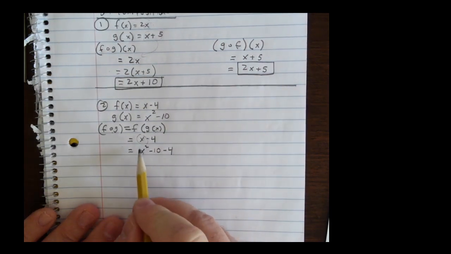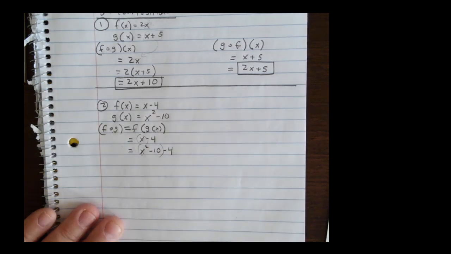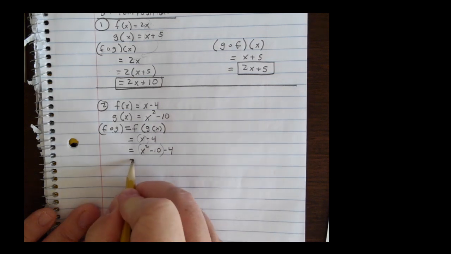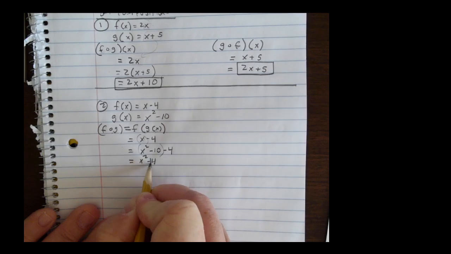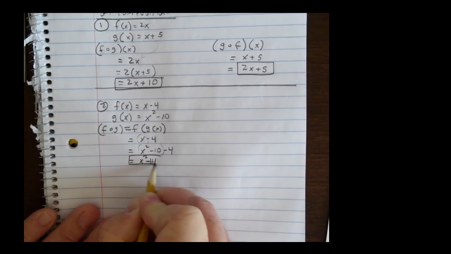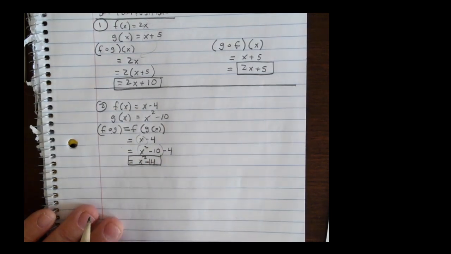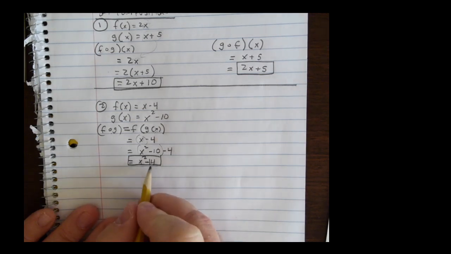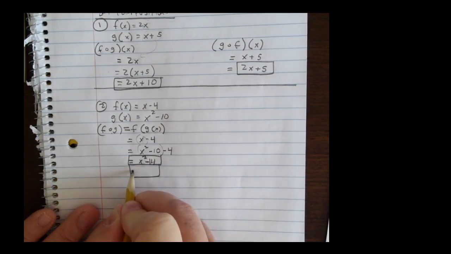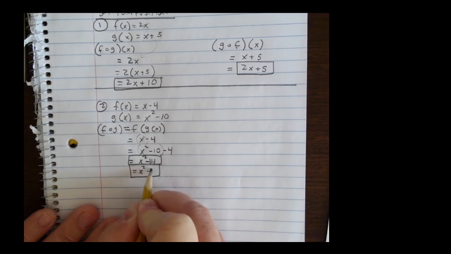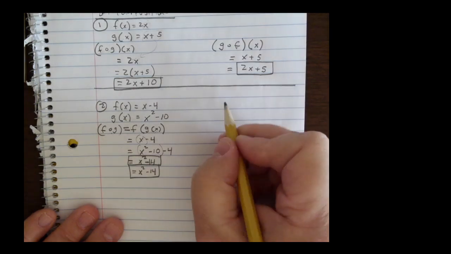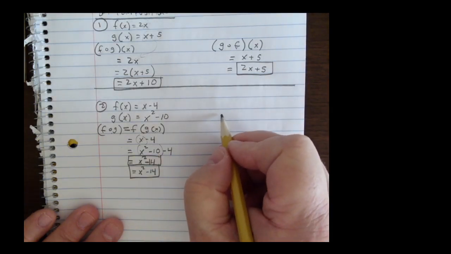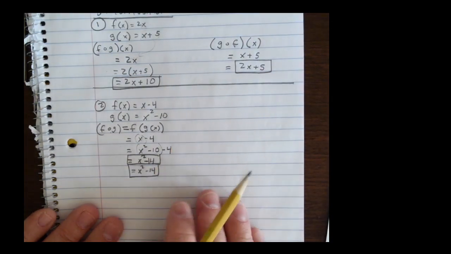Okay, here's x, and there's x. X squared minus 10 going into that. So x squared minus 14 once you do the work on that. Okay, so x squared, I'll rewrite that a little better. x squared minus 14.